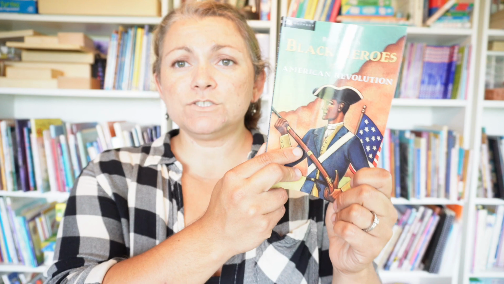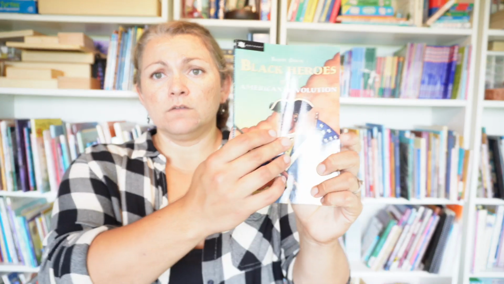and so I have Black Heroes of the American Revolution. This is not something you learn much about in school, or I didn't at least, and so this was really interesting. It's just learning about exactly what it sounds like. Black, mostly men. I don't know if there's any women in here, actually. I don't think so. I don't remember there being any women. But Black men who helped the American cause during the Revolution.